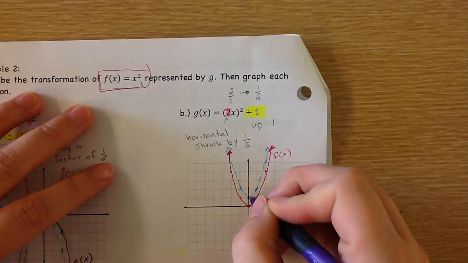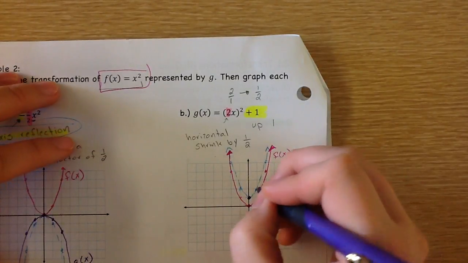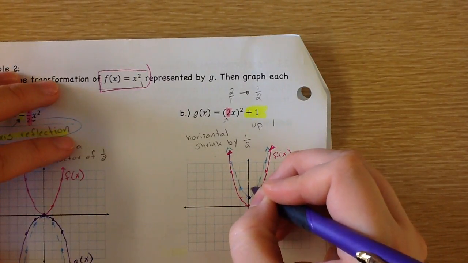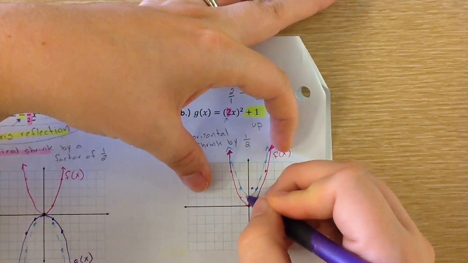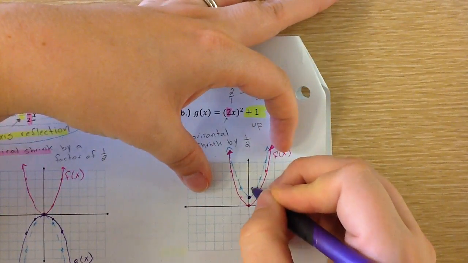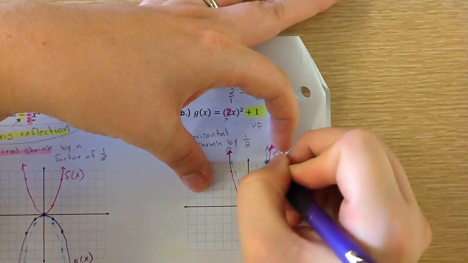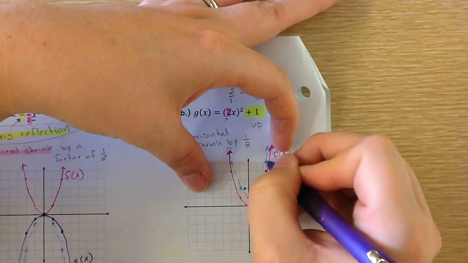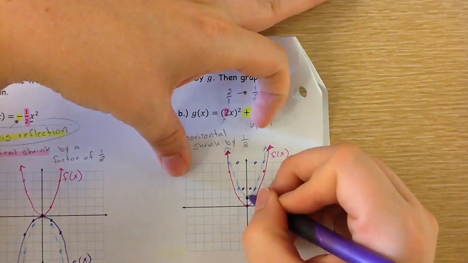So, well, let's see, this point right here at 0, I can't come any farther, it's already on that axis. But now this point, I can pull it in. Again, we want to go half the distance in. So instead of being over 1, up 1, we're going to go over half and up 1. So we're going to be right here. Same with this blue point. We're going to go half the distance. So instead of being over 2, it's going to be over 1. So again, we're just cutting everything in half as we come in.